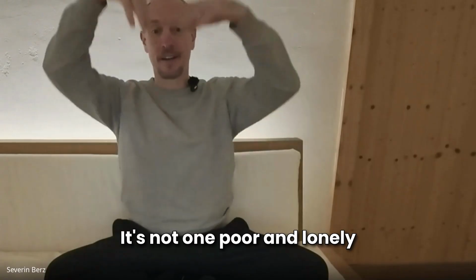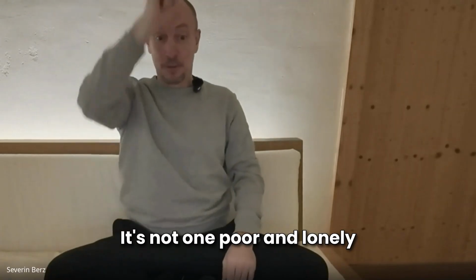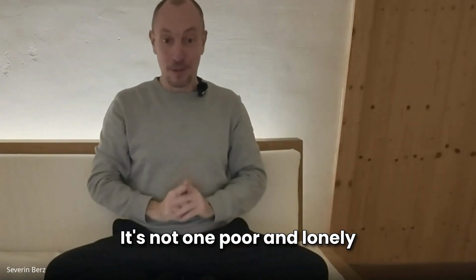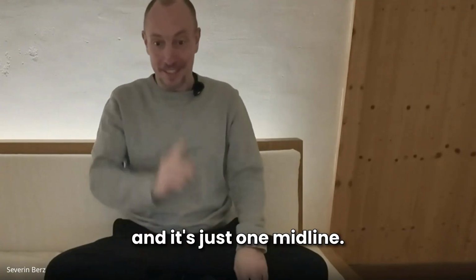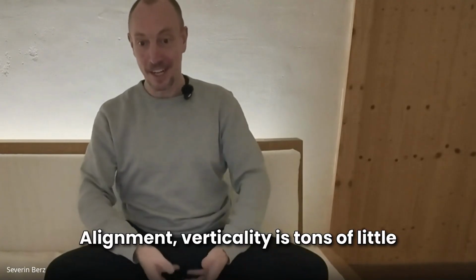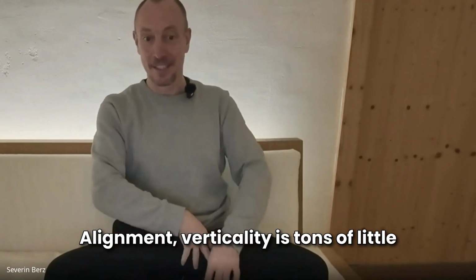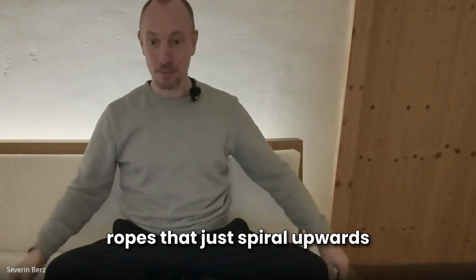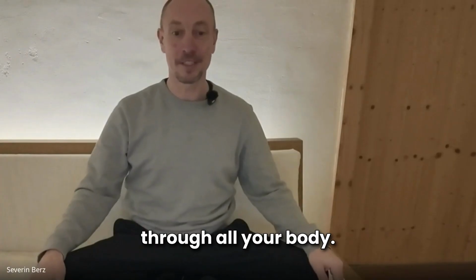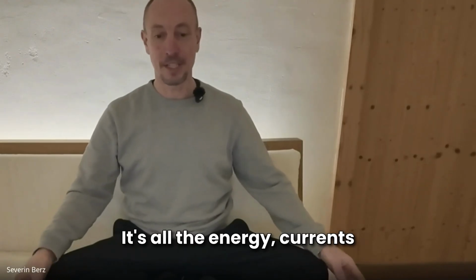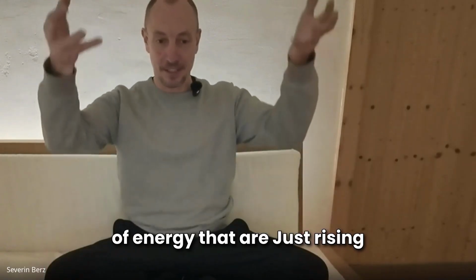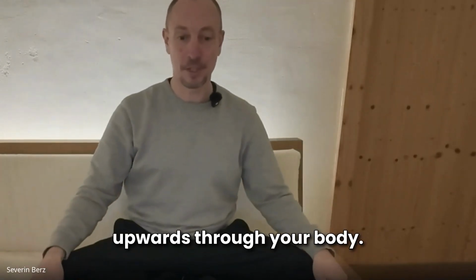It's not one poor and lonely midline that just goes up very stiff and straight. No, alignment, verticality is tons of little ropes that spiral upwards through your body. So this is verticality. It's not just one place. It's all the currents of energy that are rising upwards through your body.